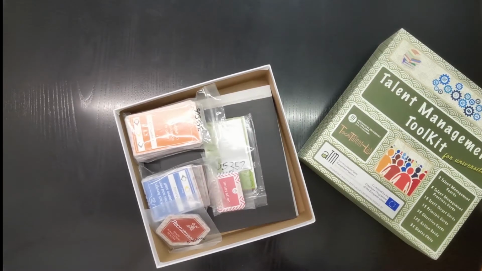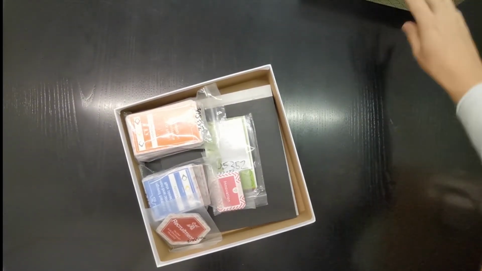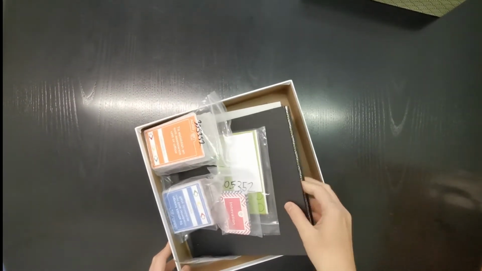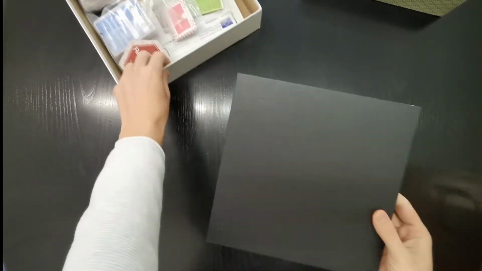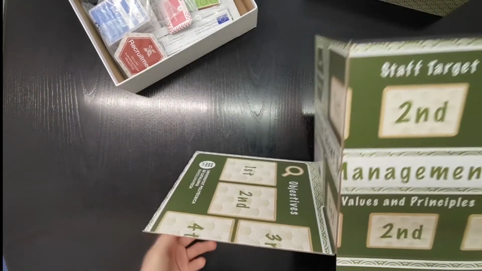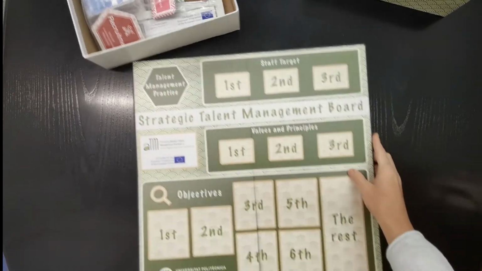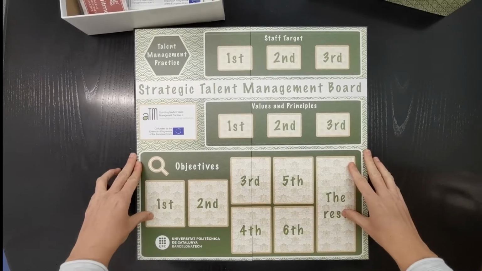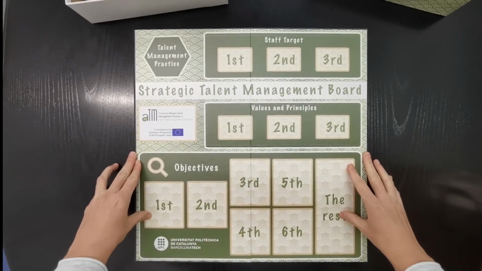To start, we need to take one of the 2 boards. In most cases, we will begin with the Strategic Talent Management Board. This board has 4 sections: Talent Management Practice, Staff Target, Values and Principles, and Objectives. Let's see how to use and fill this board.